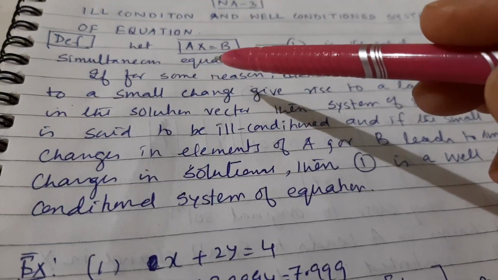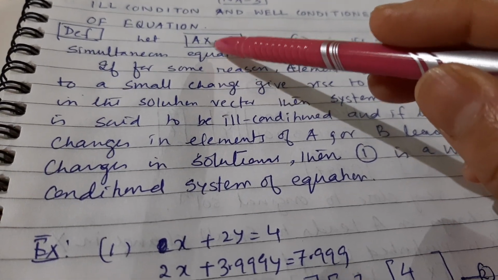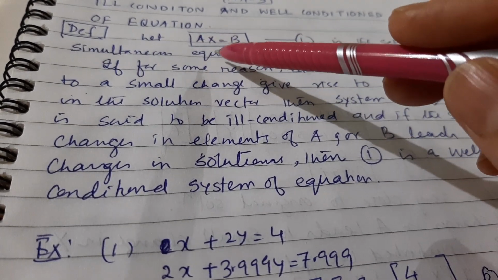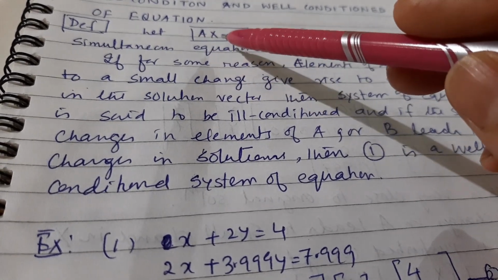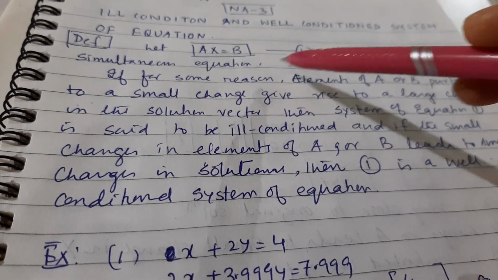Alternatively, if small changes in A or b give rise to small changes in x, that means the solution will be close to the original solution, then this system of equations is said to be a well-conditioned system of equations.